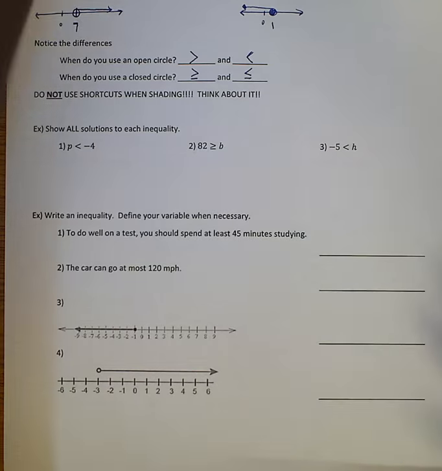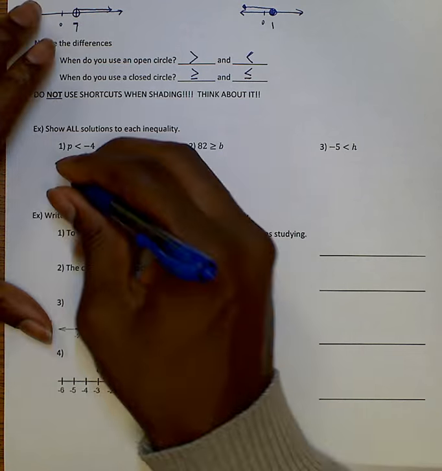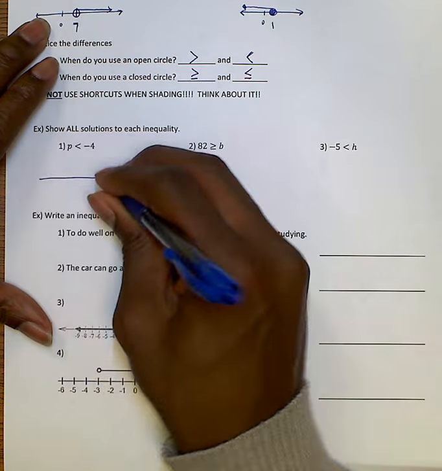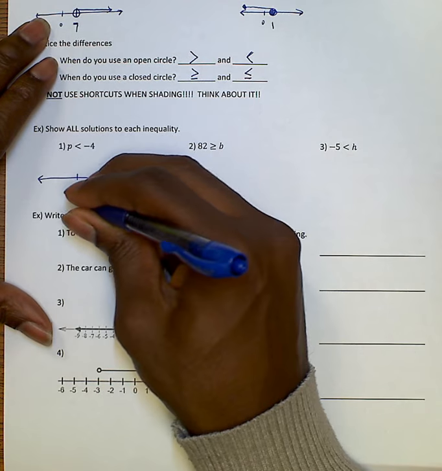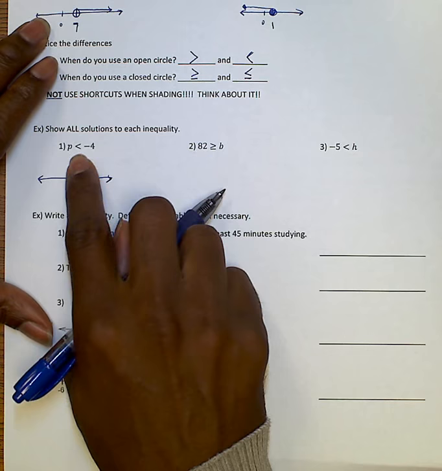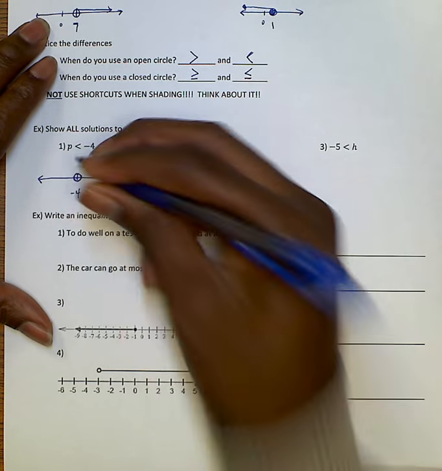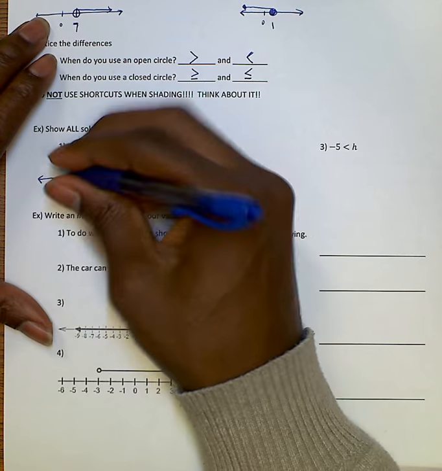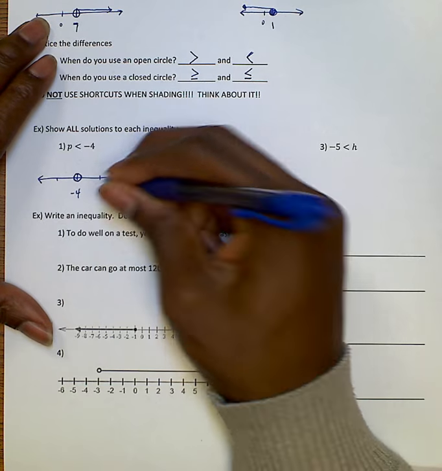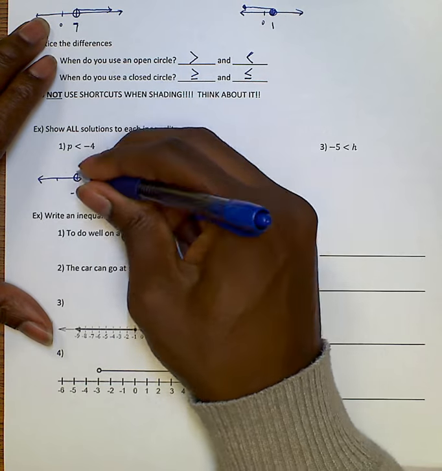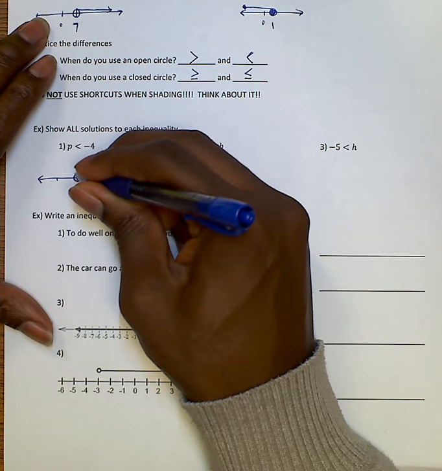All right, so we're going to graph these and show the solutions to each inequality. So I have my boundary, -4. This is less than, so I know it's going to be an open circle because it's not or equal to. And then I'm going to say, okay, 0 is here. Okay, p is less than -4. Is 0 less than -4? Nope, shading away from it.